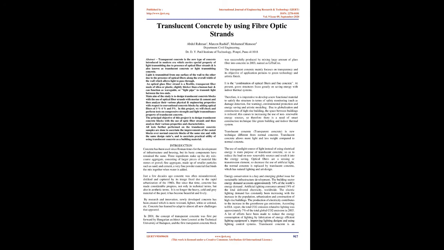Introduction. Concrete has been used since Roman times for the development of infrastructure and housing, but its basic components have remained the same. Three ingredients make up the dry mix: coarse aggregate, consisting of larger pieces of material like stones or gravel; fine aggregate, made up of smaller particles such as sand; and cement, a very fine powder material that binds the mix together when water is added.